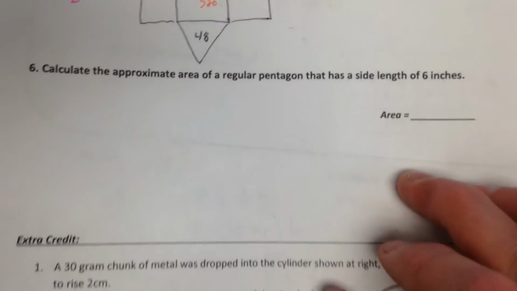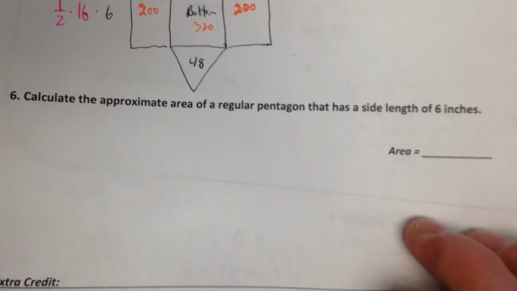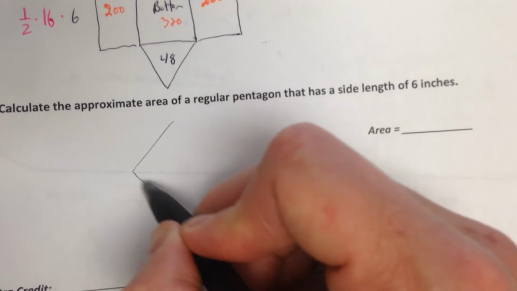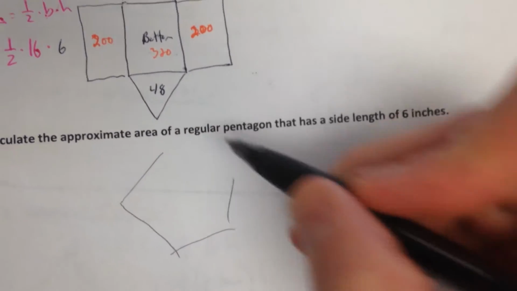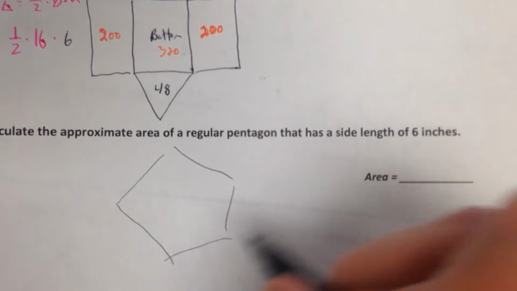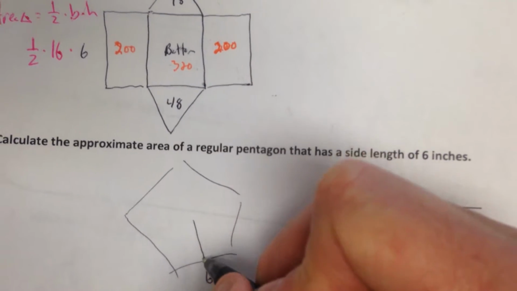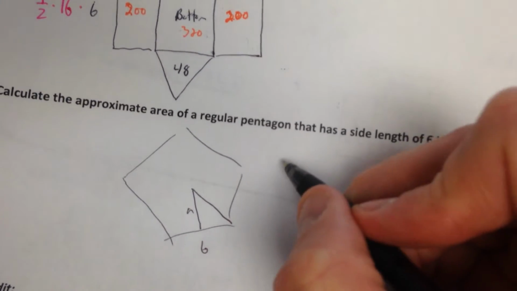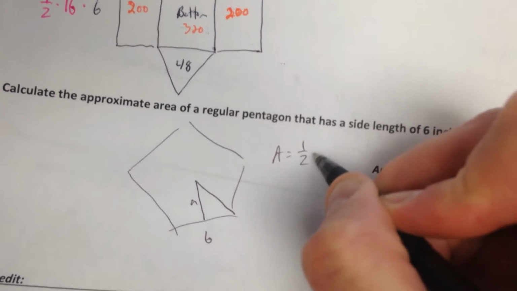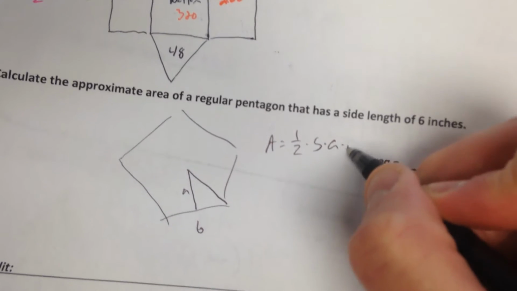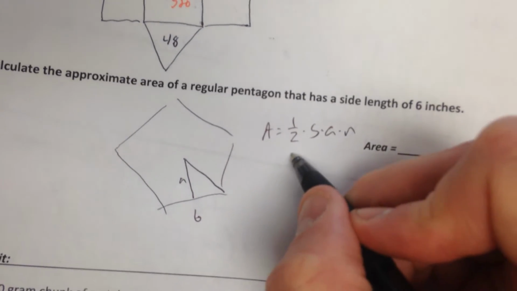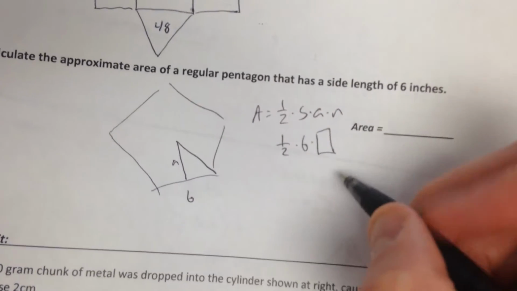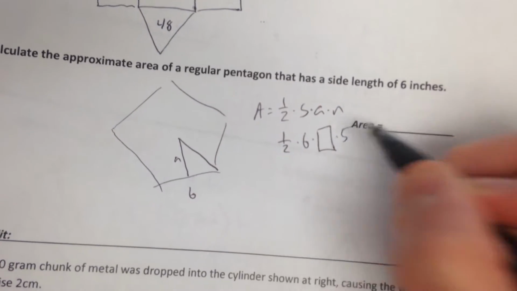Okay, our very last mandatory problem on the quiz was to calculate the approximate area of a regular pentagon. So we are going to draw, as best we can, a regular pentagon. It has a side length of 6. We're going to build in our apothem once again, and our triangle that we use for area equals 1/2 times the side length times the apothem times the number of sides. As we write in our side length of 6, realizing the apothem is going to take a little bit more work, and the number of sides is 5.